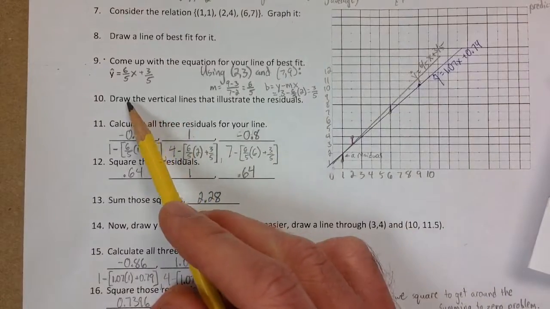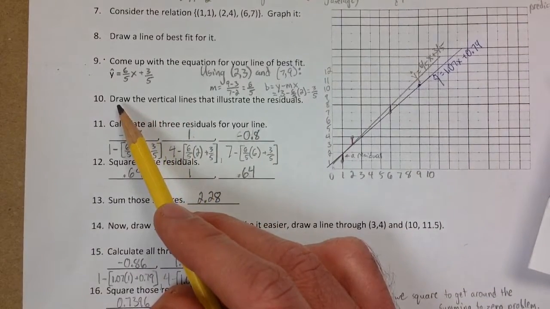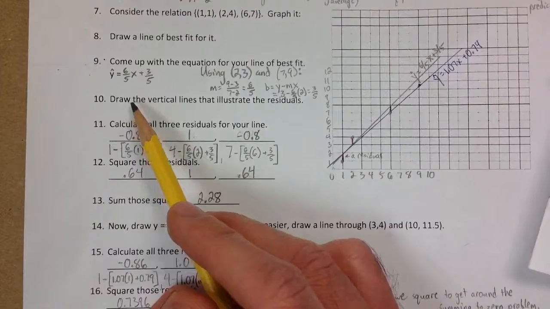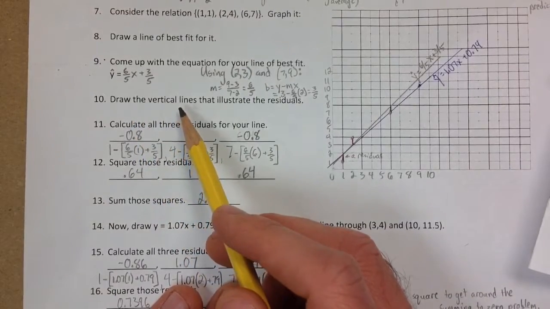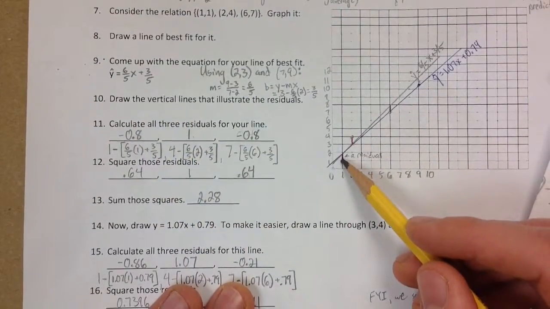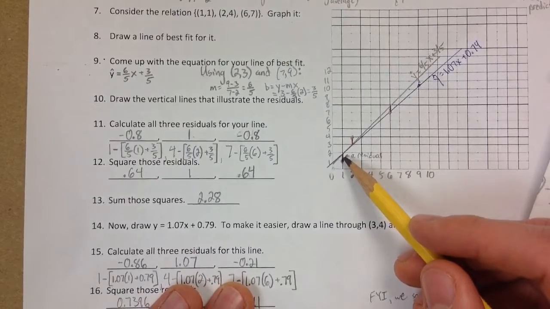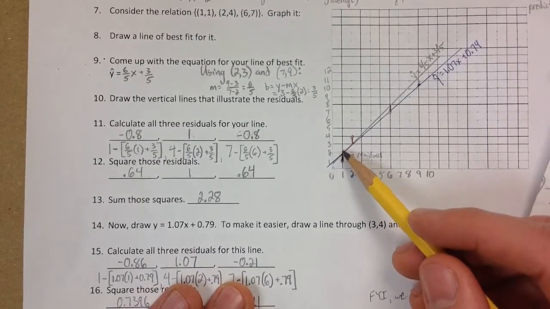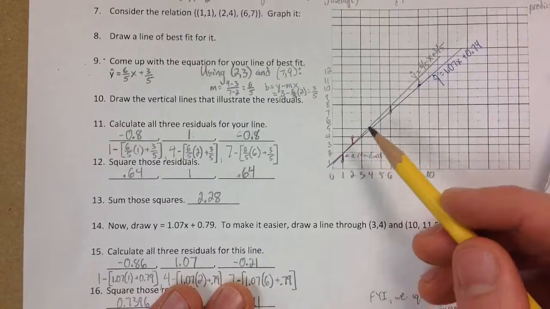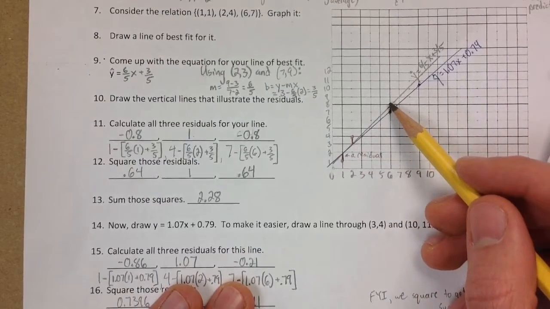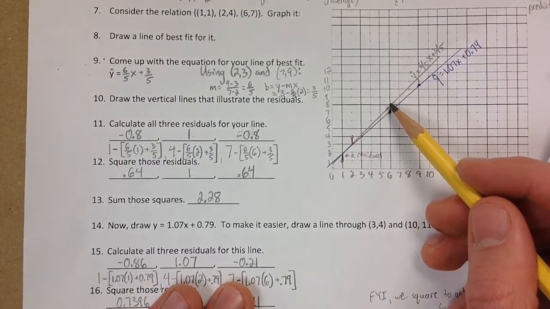I think it's important for you to know the graphical definition of a residual. It's a vertical distance between a point and the model. I indicated them on here. I wanted you to do so as well. So that's a residual, that's a residual, and that's a residual. Those are the errors.